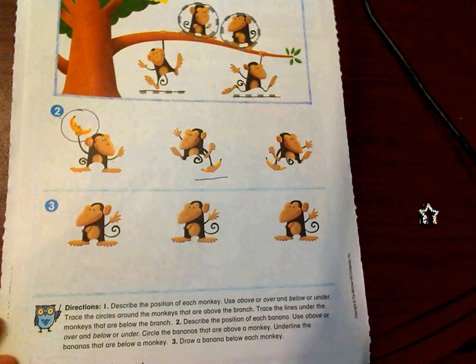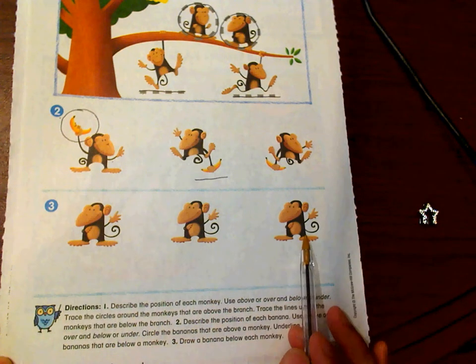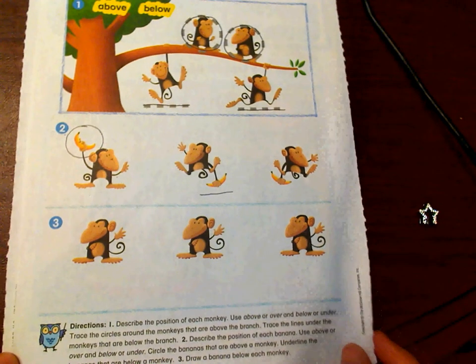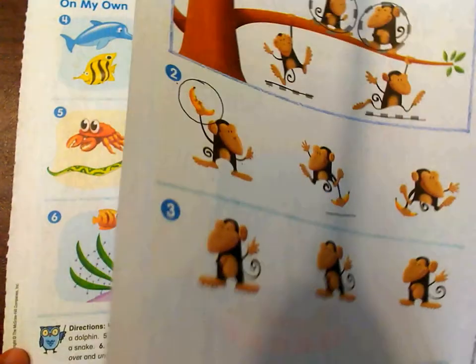You can draw a line banana, you can draw a circle banana. If you feel like being very artsy, you can draw an actual banana. It's completely up to you. But draw a banana below each of those monkeys. Pause the video if you need to do so now. All right, boys and girls, good job.